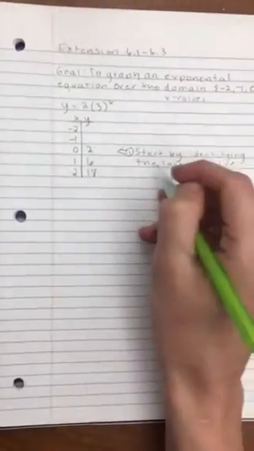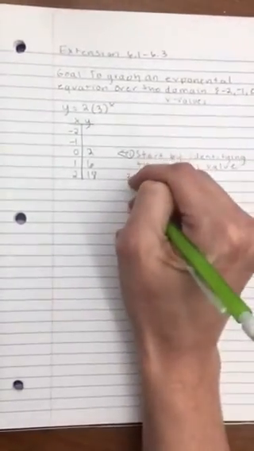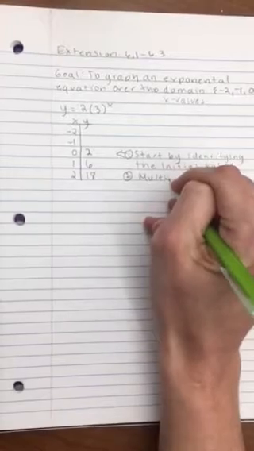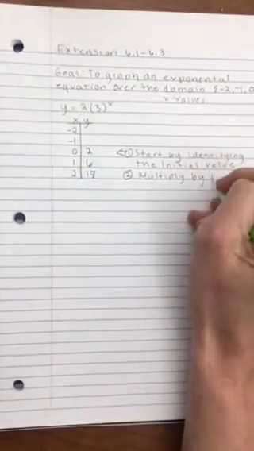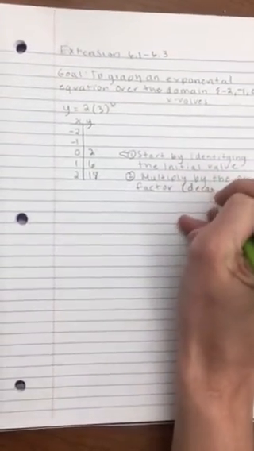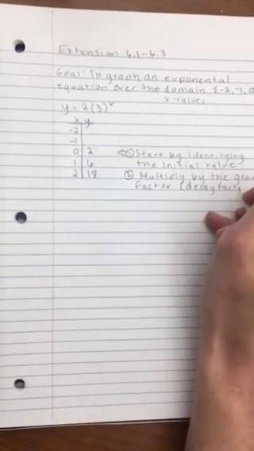Step 1 is identify the initial value. Step 2 is to multiply by the growth factor, and I'm going to put in parentheses decay factor, because you can multiply by a fraction as well.